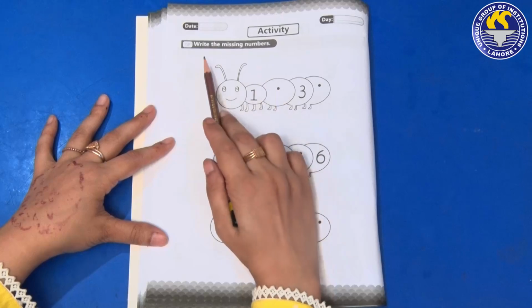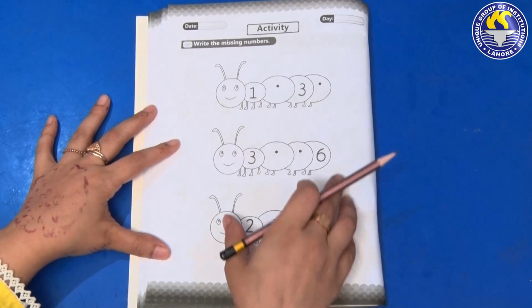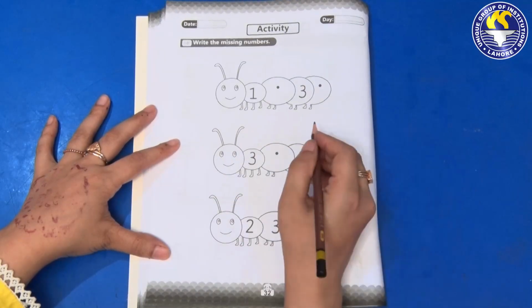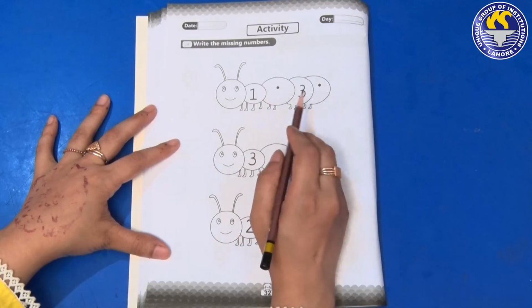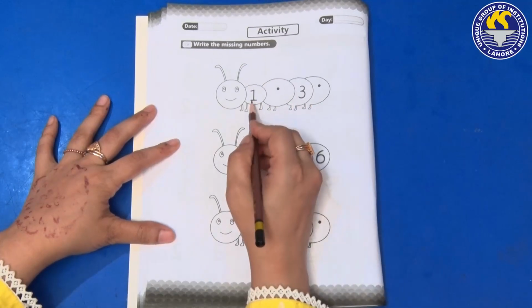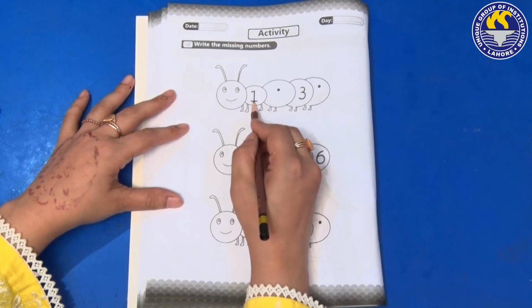What we have to do? We have to write the missing numbers. As you can see, there are some numbers but some numbers are missing. Which number is this? This is number 1.